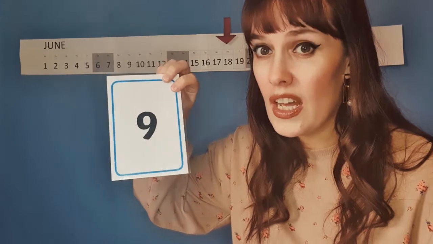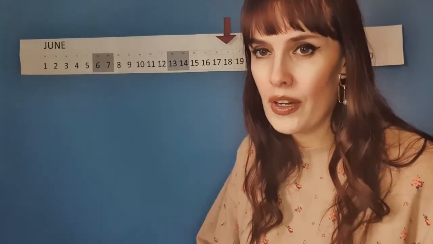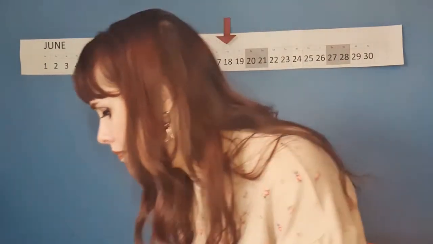If it's this way around, it's 6. If it's this way around, it's a 17. Easy. Even easier. Last one. Well done.